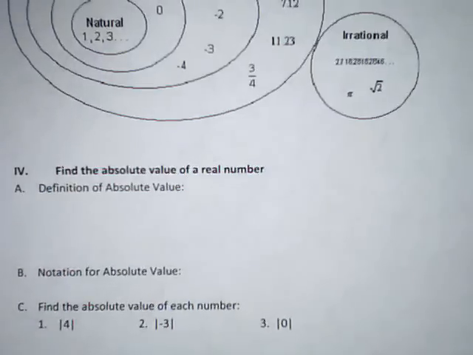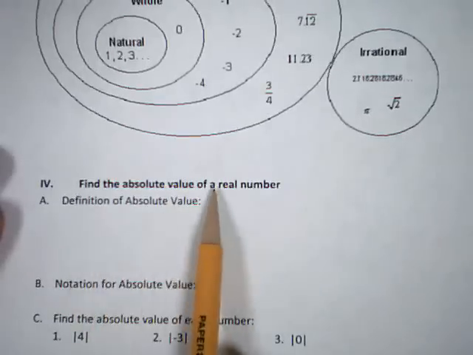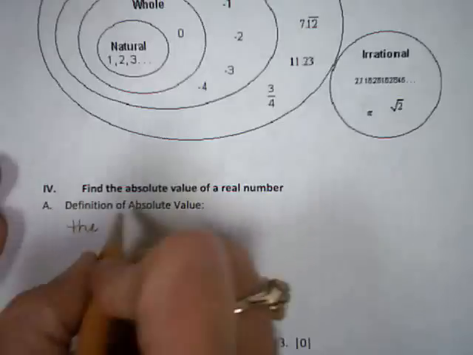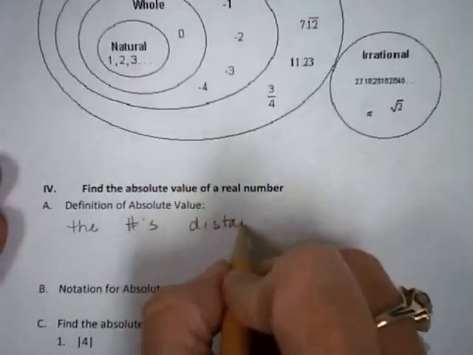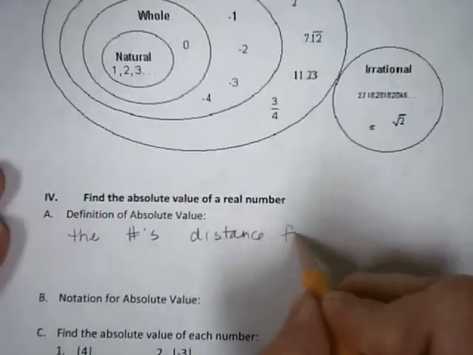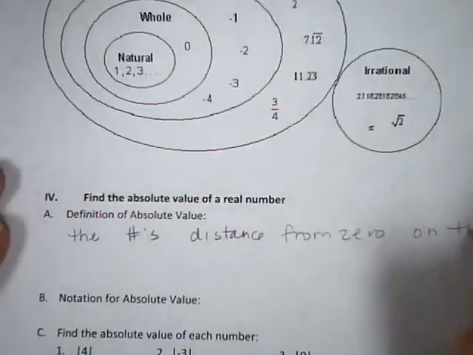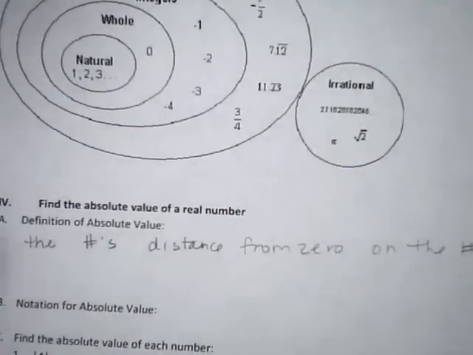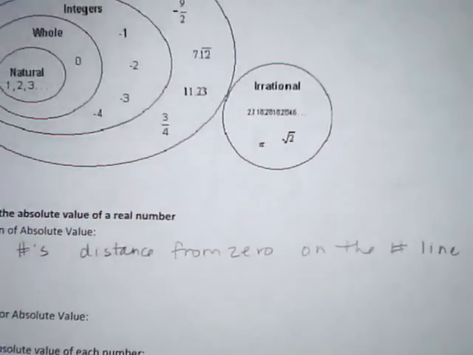Part 4 of this section is on the absolute value. If we're talking about the absolute value of a number, it is simply the number's distance from 0 on the number line. The absolute value is a number's distance from 0 on the number line.